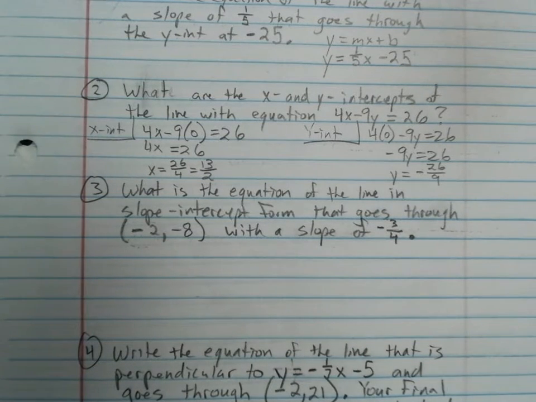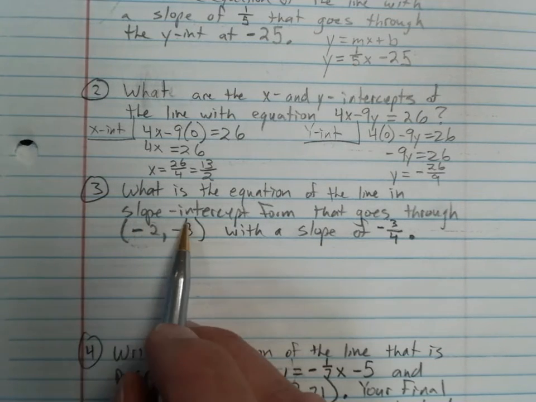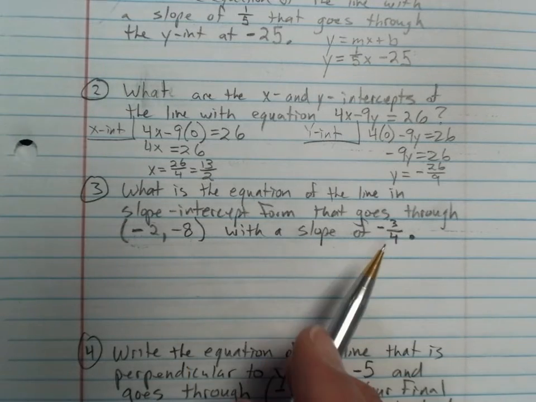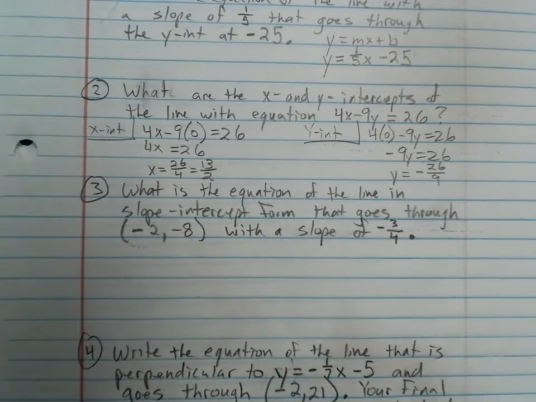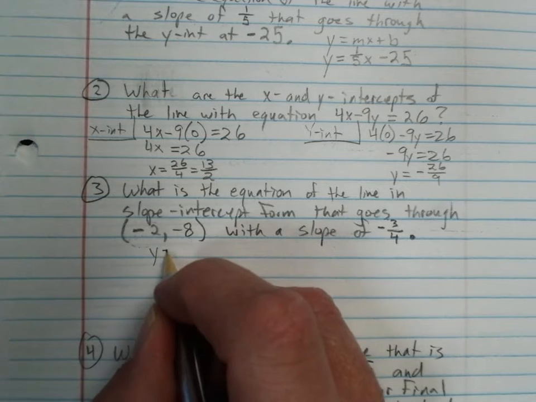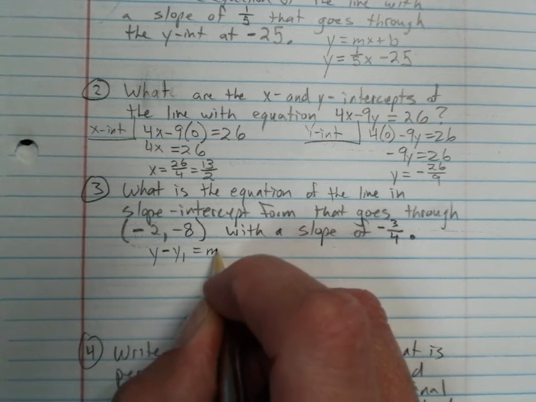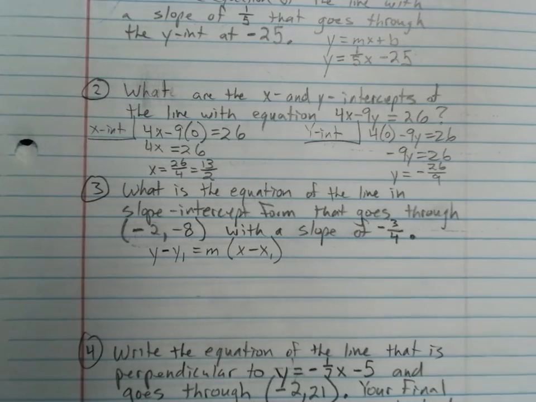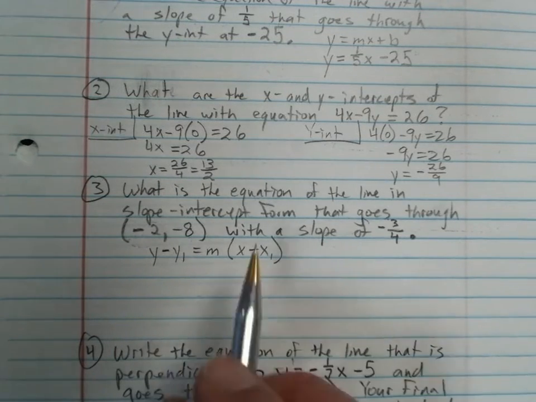Now, my hope, the expectation, is that you're like, oh, slope and a point: point-slope form. But he's asking for slope-intercept form. Start with point-slope form. If you're given a point and a slope, start there. So point-slope form is y minus y1 equals the slope times x minus x1. And really, it's just the slope formula, and you solved for the y minus y1. That's it. Then you plug everything in.